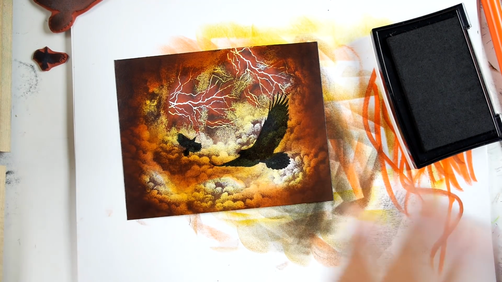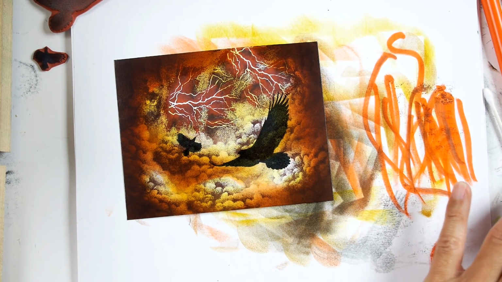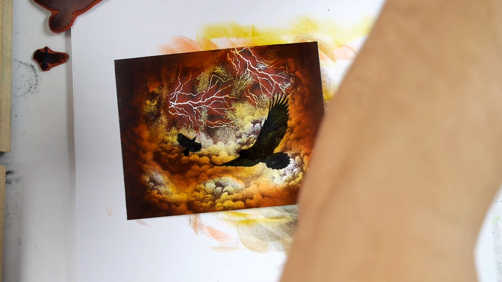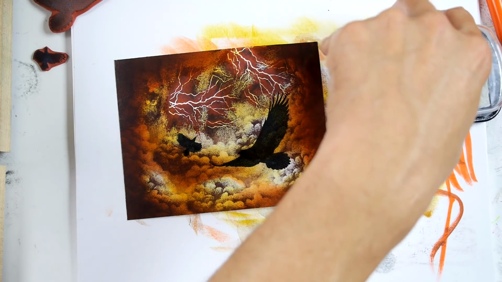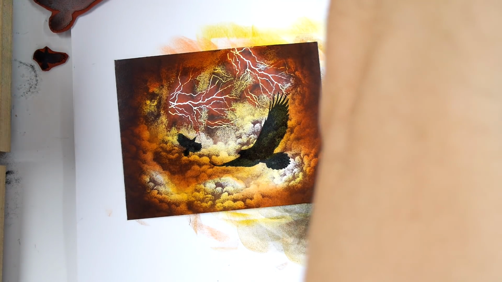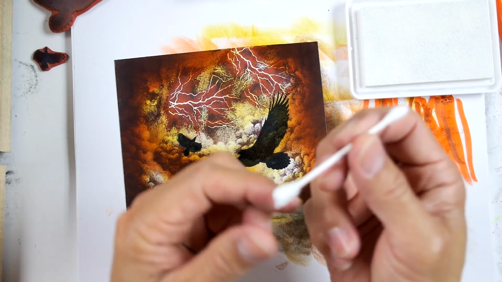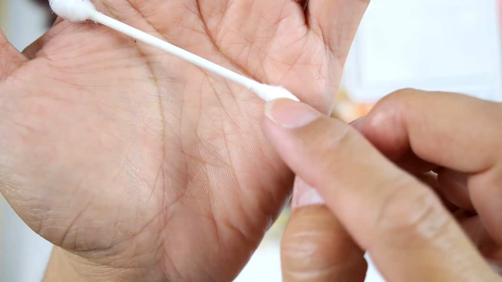And let me do something on this first. Okay, let's hold up on this one. Let's add a little bit of dramatic lighting to this. Well, it's softer lighting. It's already kind of a dramatic scene. But let's add a little bit of pigment ink, Hero Hues, to a Q-tip. I've already pre-frayed this because I've already used this one once. Here's my unfrayed tip.